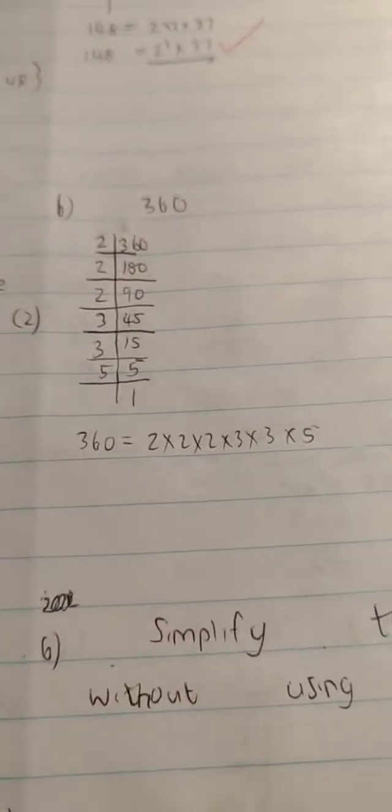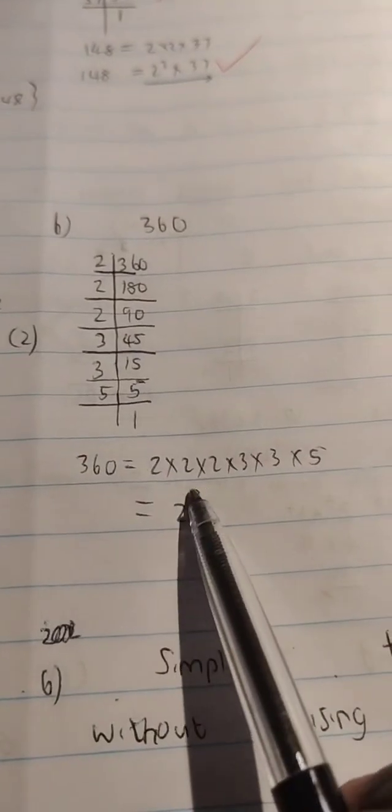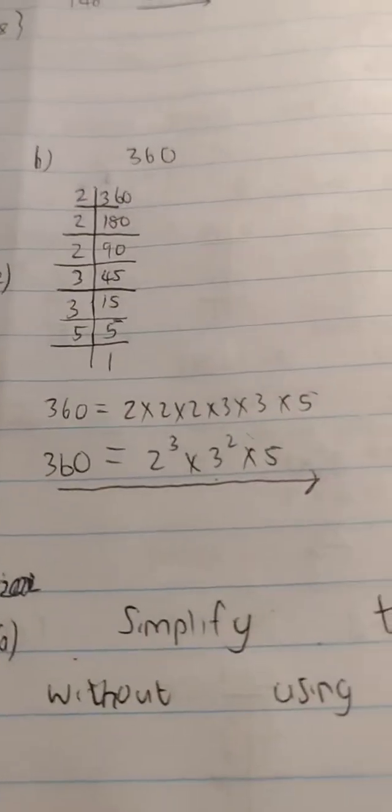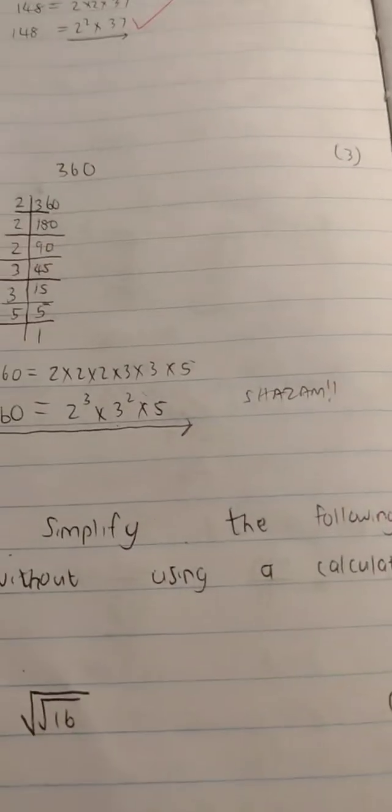So 360 is equal to 2 times 2 times 2. How many 2s? 1, 2, 3. How many 3s? 1, 2. How many 5s? 1. So 3 twos, 2 threes, 1 five. So 360 is equal to Shazam!